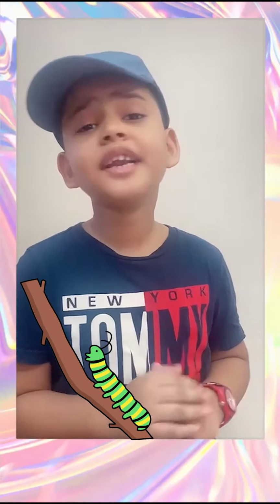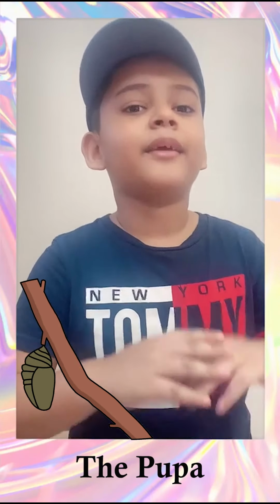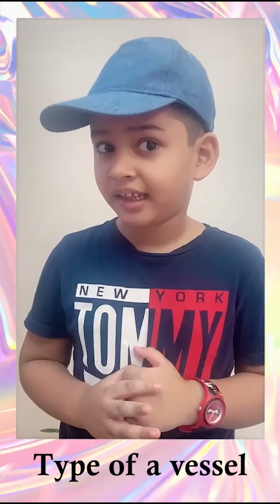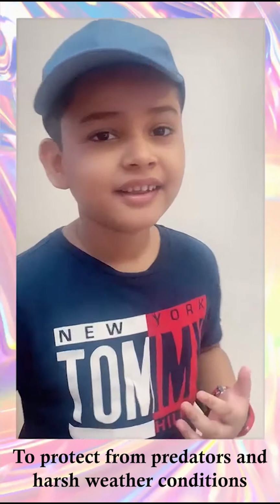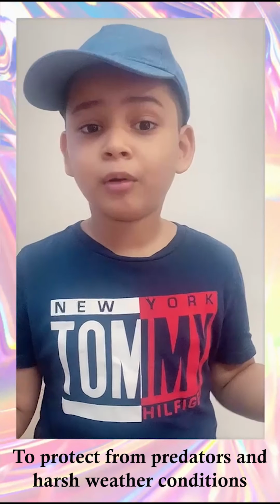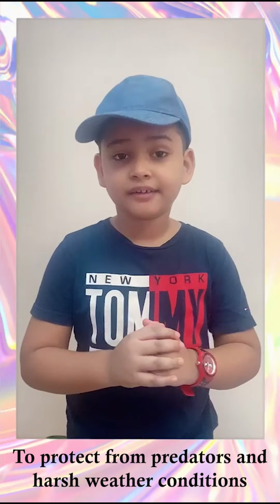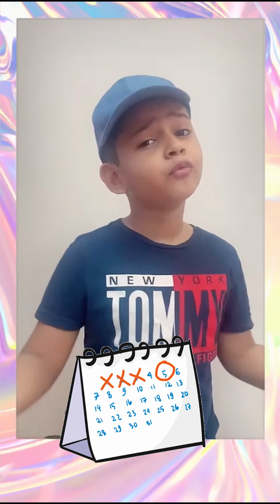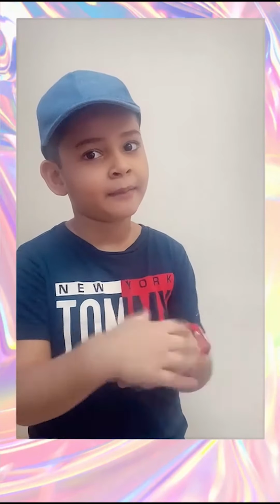So this is the third stage, friends. Once the caterpillar is fully grown, it changes into a pupa. The pupa is a type of a vessel that protects the butterfly from predators and harsh weather conditions. So friends, this may take few weeks or several months. It depends on the species of the butterfly.